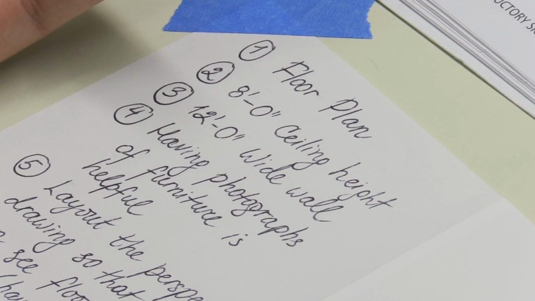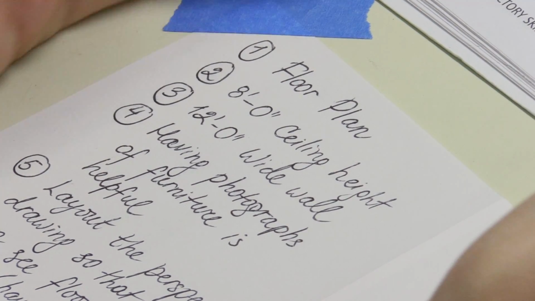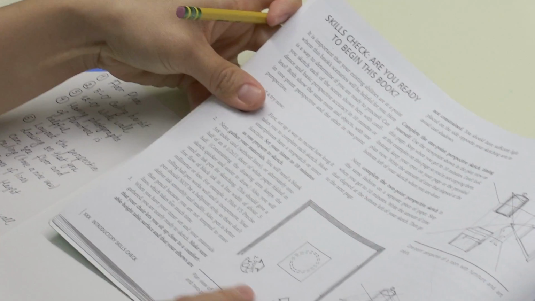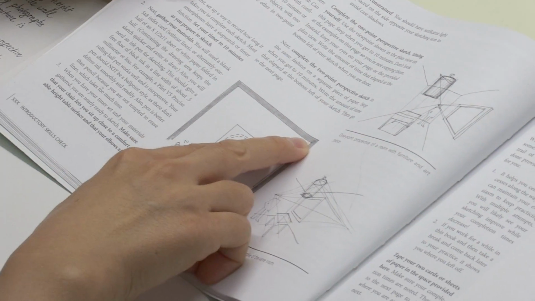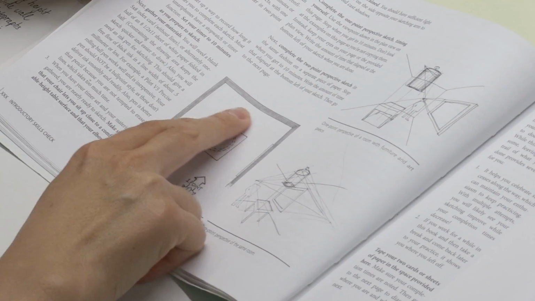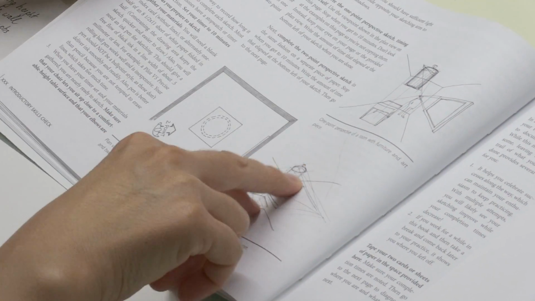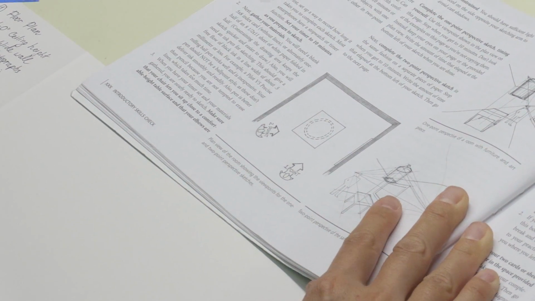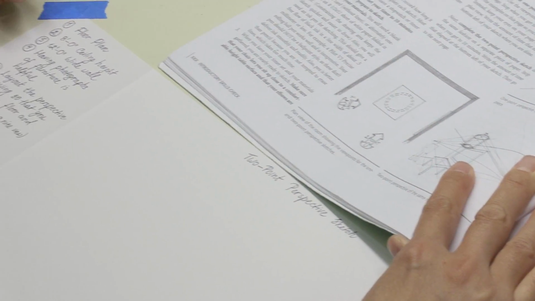And in our case, we're gonna have this floor plan, the one that you have in your sketchbook. And this is the person that's looking at this corner from the two-point perspective. So we're gonna try to recreate this sketch. And the ceiling that we're gonna use is gonna be 8 feet high.